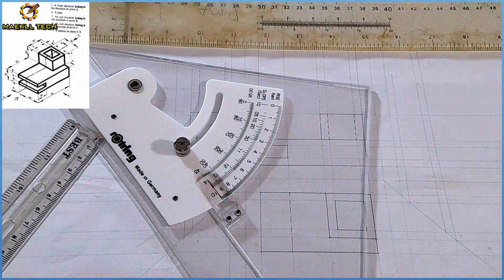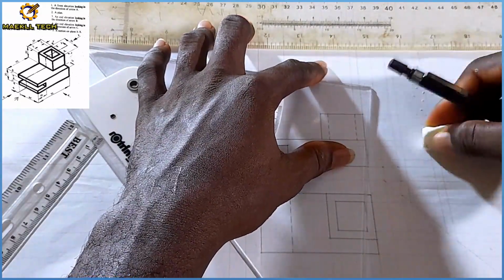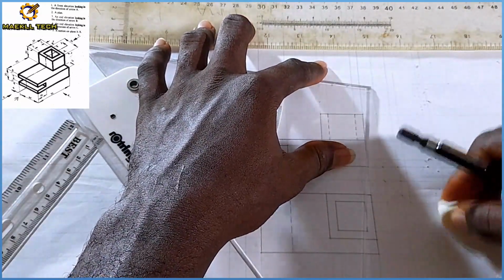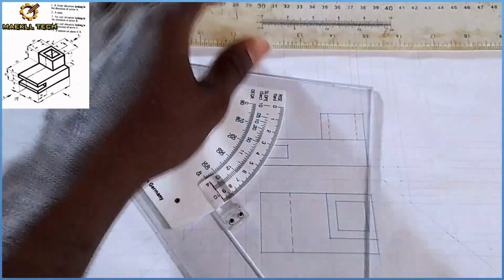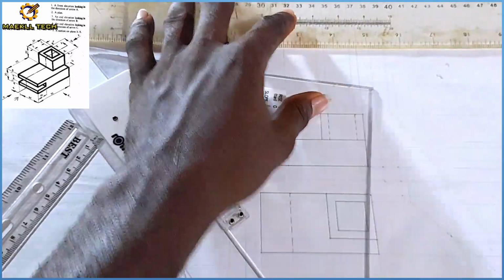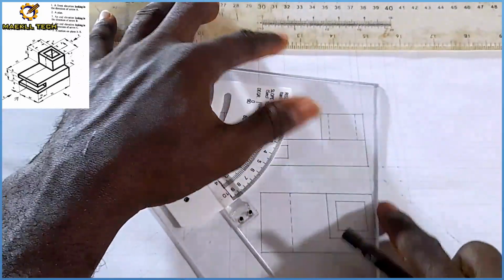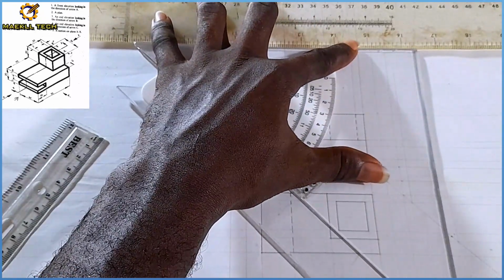Oh, I don't like making this sort of mistake. That's why you need to be careful when drawing. Ensure your T-square and set square are sitting perfectly. If not, you'll just be drawing rubbish. Okay, so take note of that. Ensure you are conscious of your T-square and set square sitting very well.